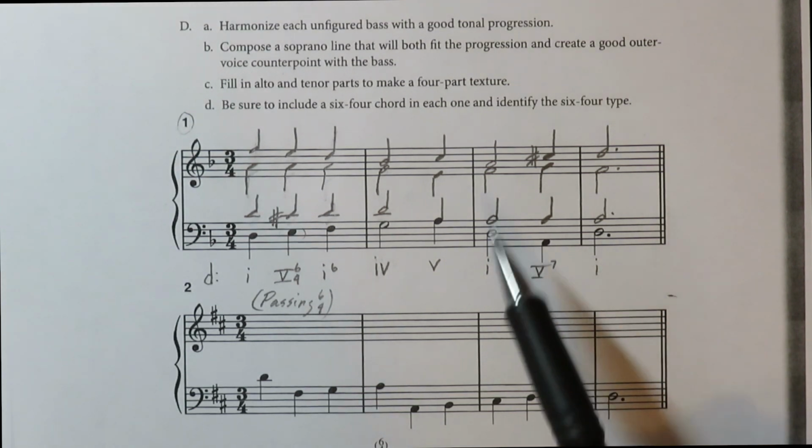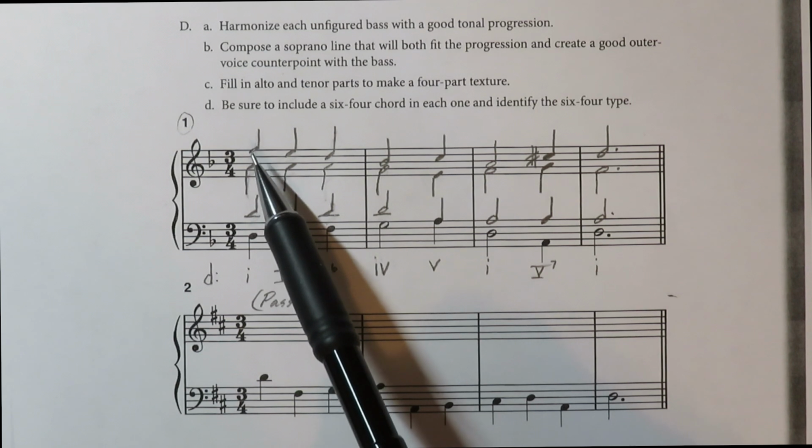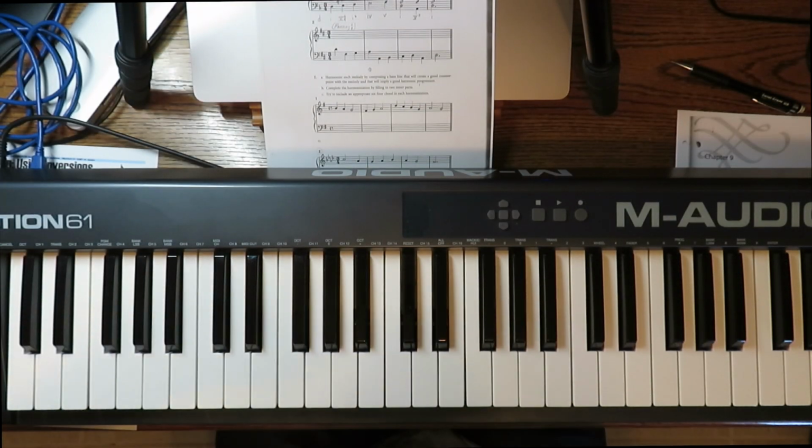And now there's only one focal point, and it is the very first note. And I think the melody sounds a lot prettier. So why don't we give it a listen? Okay, let's check that out.